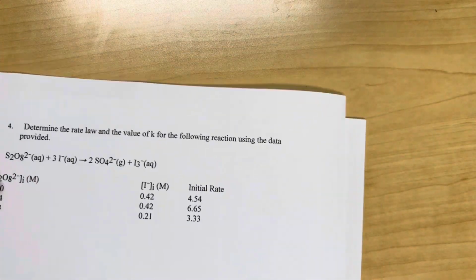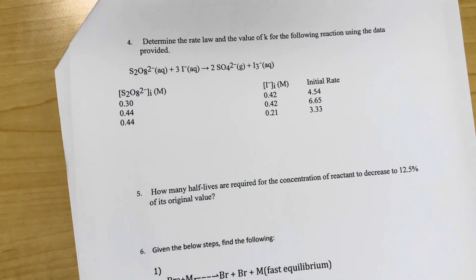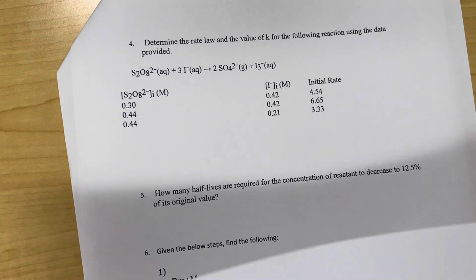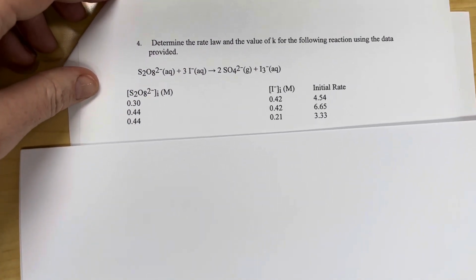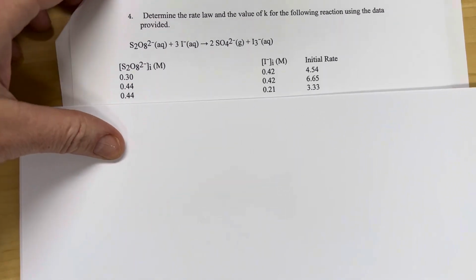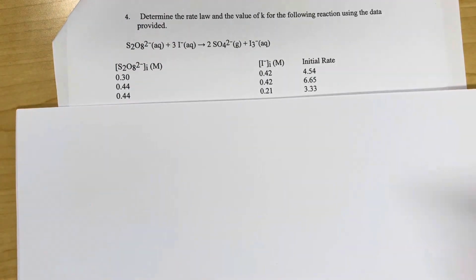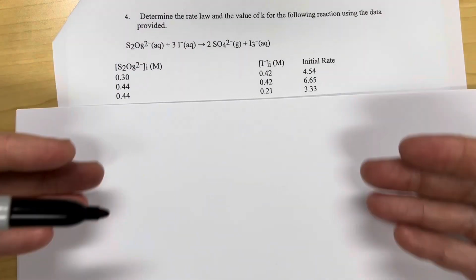Number 4, determine the rate law and the value of k for the following reaction using the data provided. All right, I'm going to get another piece of paper. This can be a relatively difficult concept, especially when we throw in solving stuff with logs that we haven't seen in forever. I'm going to get a new piece of paper here.